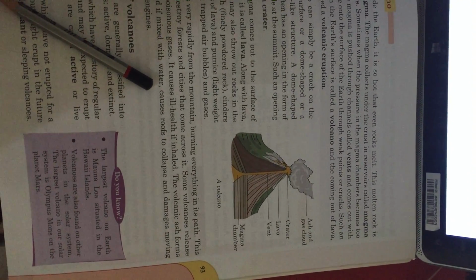Today we are going to read about volcano on page number 93. First I will show you a video. After that you will listen to the video carefully and try to understand everything that is explained in the video. After that you will do reading of this page complete up till the end on the next page. Now I am going to show you a video.